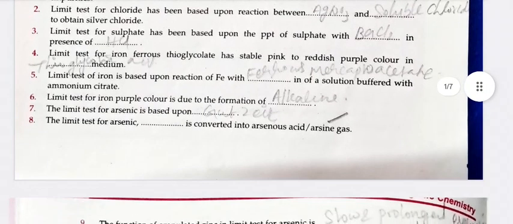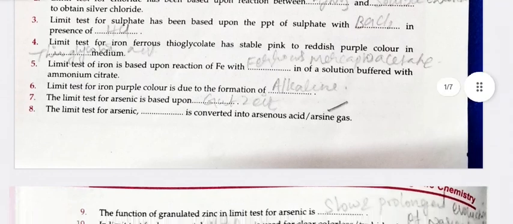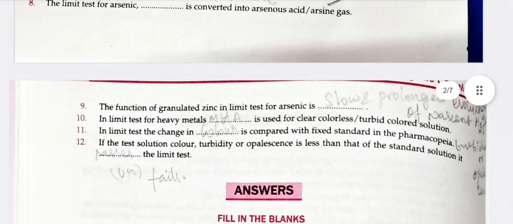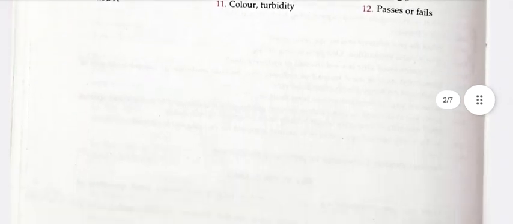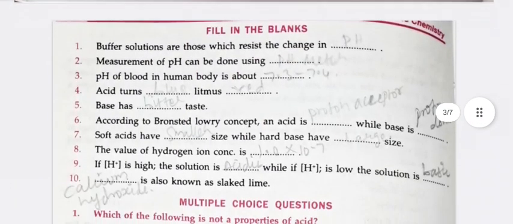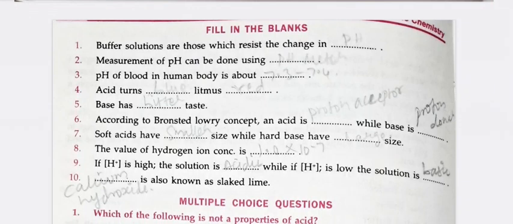And what is the principle of arsenic. In the theory part, you may expect the limit test for arsenic, and all limit tests and impurities in pharmaceuticals. This is the most important question from the first unit. Okay, so next we'll move on to the second chapter, acids, bases and buffers.